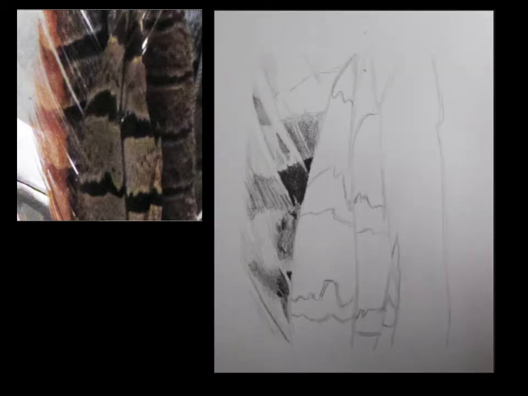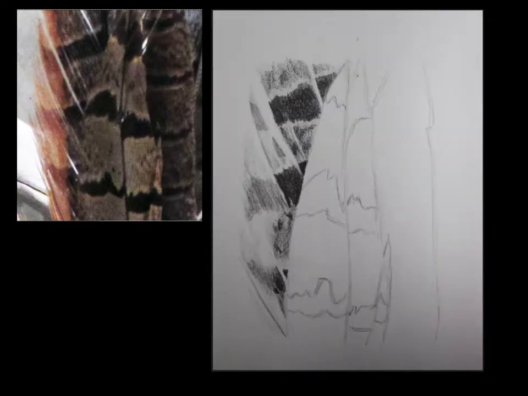After you have some of your medium values, you can start to build up to your darker areas. I've started to add some of those black shapes. Stick to one area at a time and then move on. More of the black shapes are added in here, and you can also see that even in those brown sort of medium gray values, I've started to add a little bit of that irregular darker areas on top.